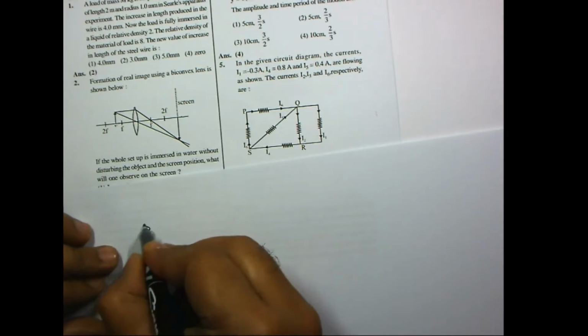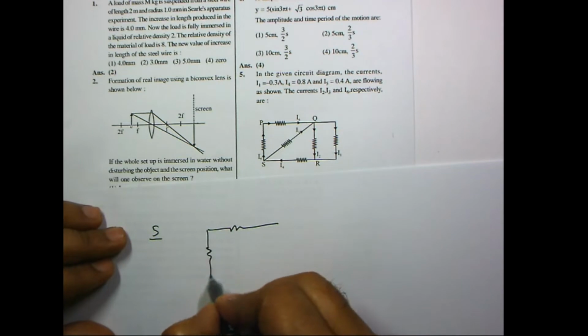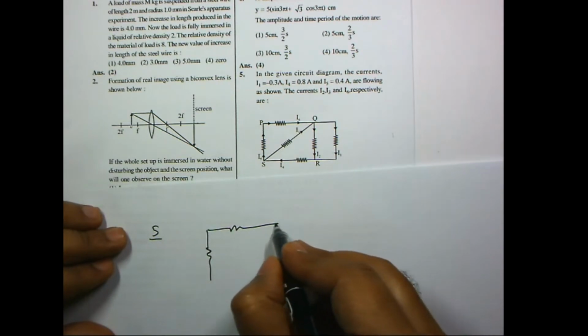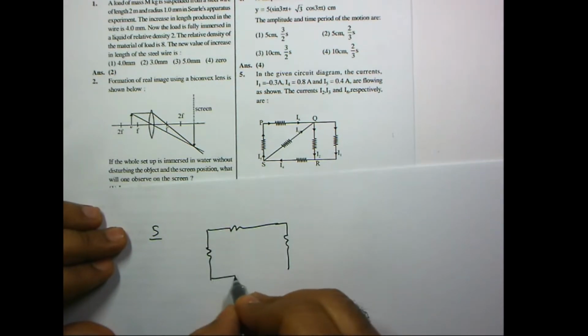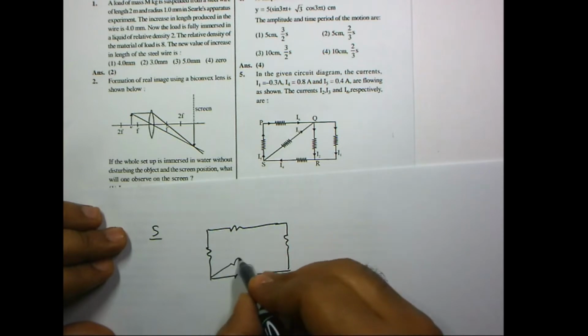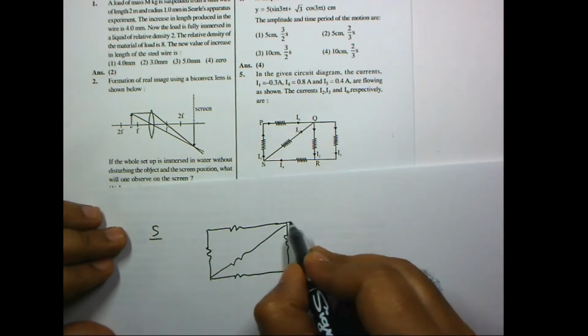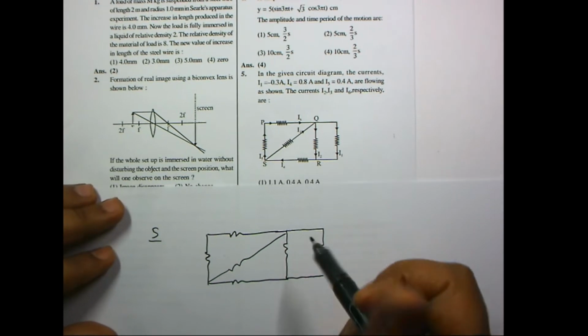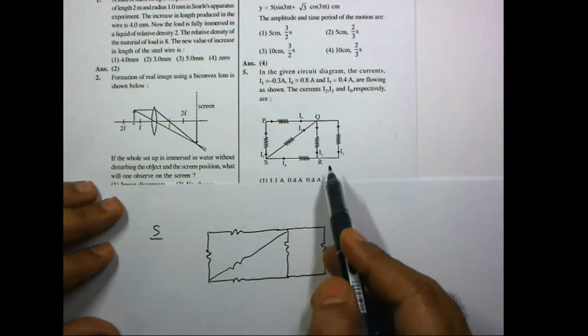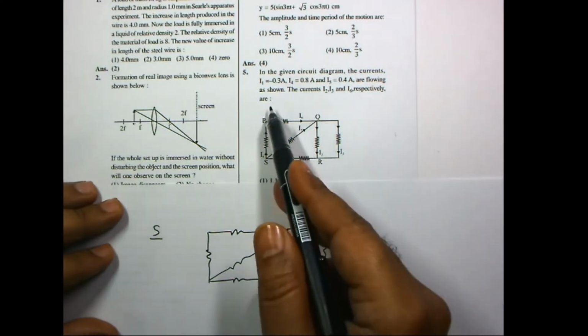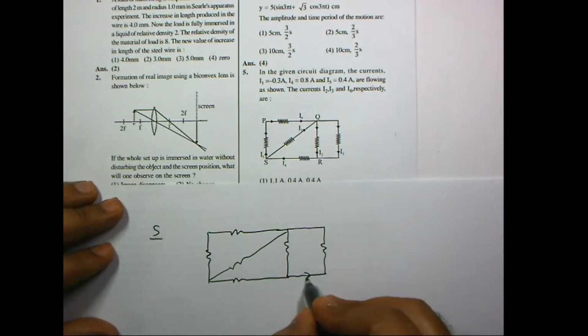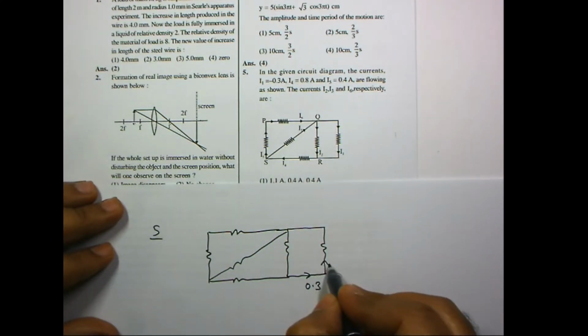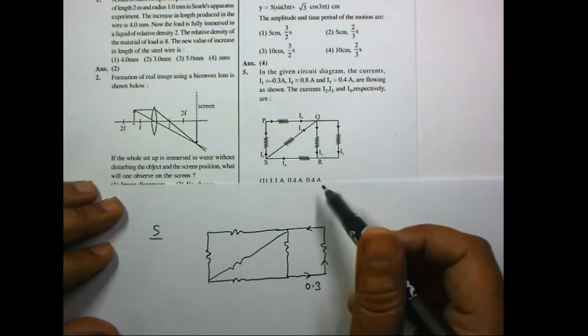Let us make the diagram. So these resistances have unknown values. Let us represent the currents which are given. We are given I1, and I1 is this current and it is given as minus 0.3. That means it is in this direction, 0.3. It is going like this.